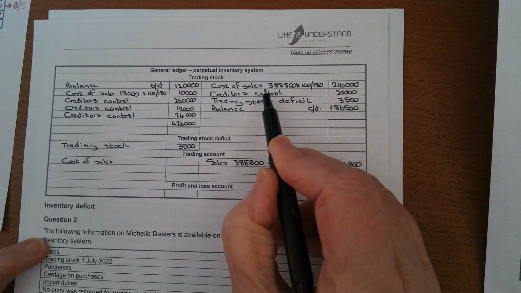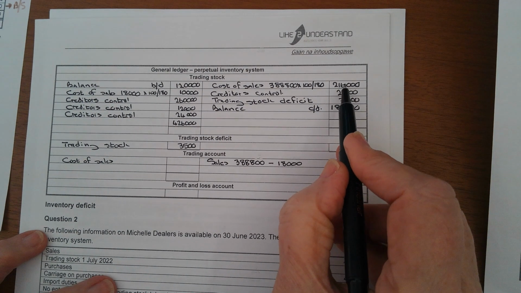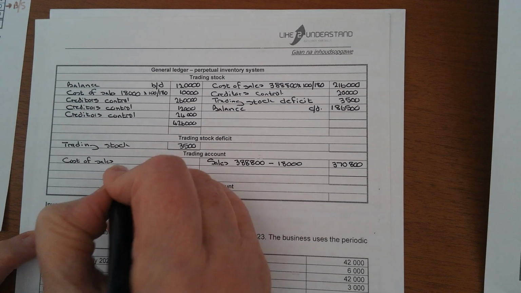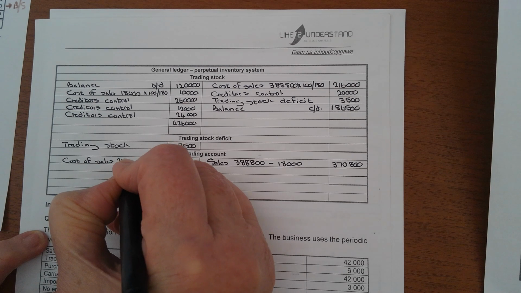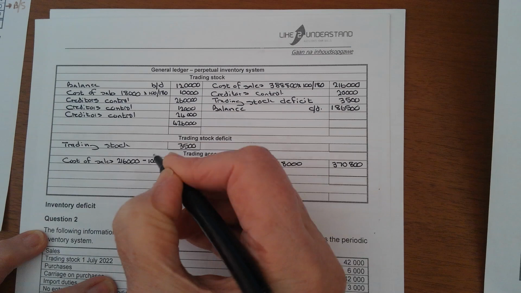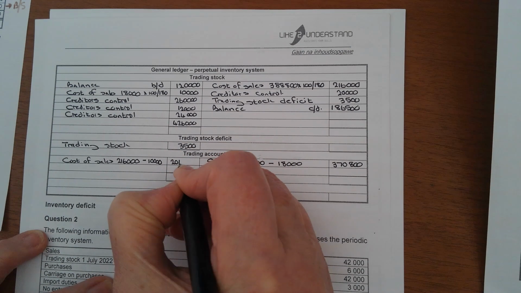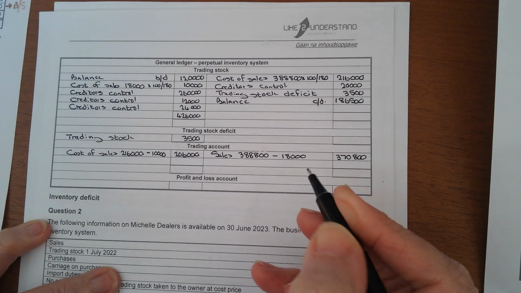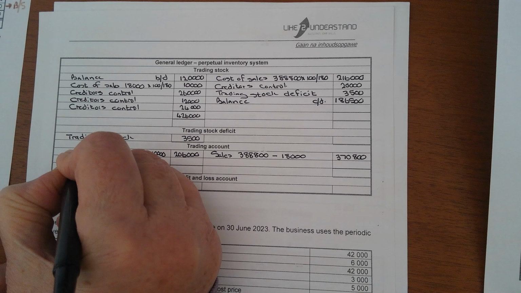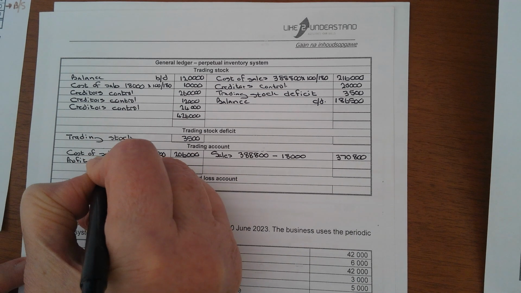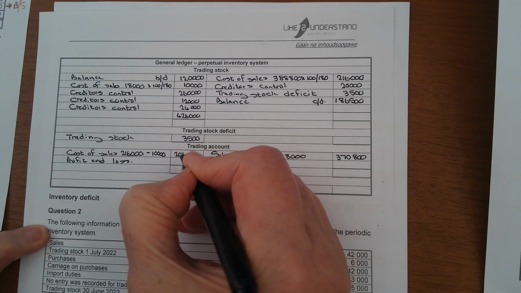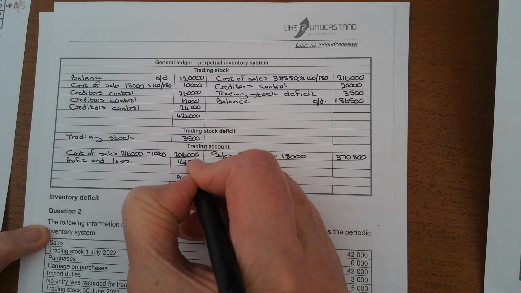Okay, then I will look at my cost of sales, and I will transfer the cost of sales. So what do we see here? There was a cost of sales of 216, and there's a cost of sales of 10 for goods returned. So it means my expense is the 216 minus the 10,000, and that gives me 206,000. If I subtract the two from each other, I can take to my profit and loss. My gross profit is 164,800.